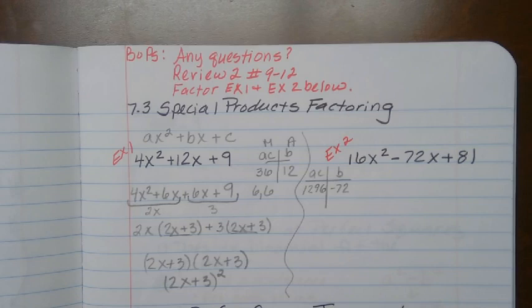Those are some big numbers to try to crank out and figure out. Okay, it looks like we have a couple that went through and did it. But before we do that, I want to come down to this factoring perfect square trinomials.